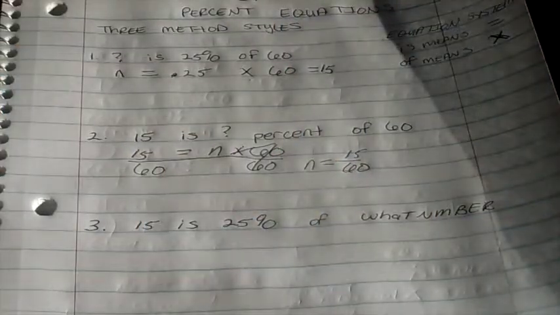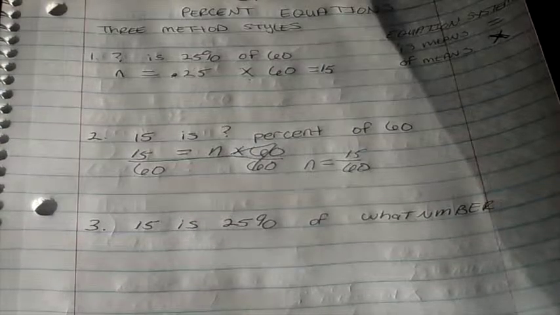And that's going to cancel it out, leaving n equals 15 over 60. Go ahead, divide that. You divide that, you have 0.25.